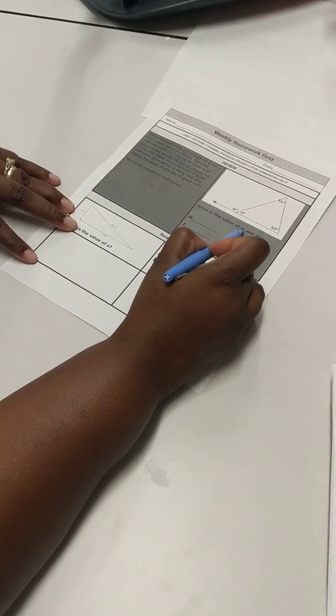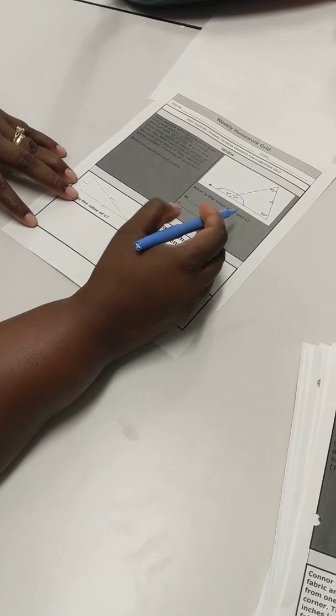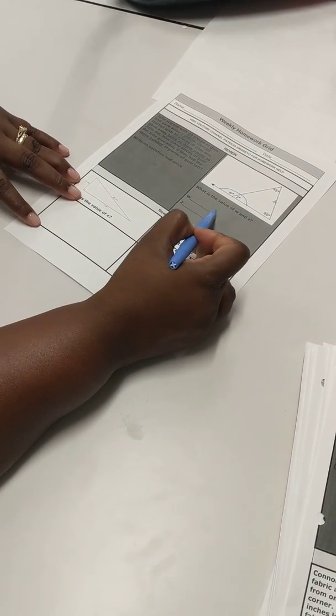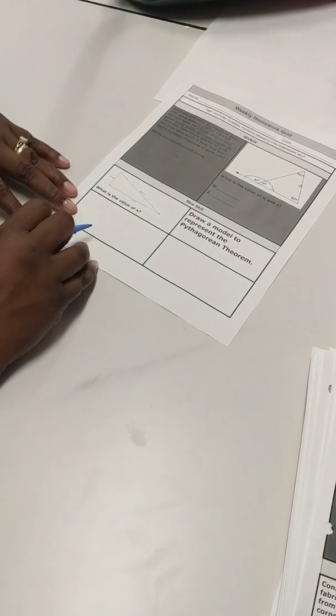What is the value of W and Z? I know these are supplementary angles, they have to equal 180. If I add these two, it will equal W, and then that would help me find the value for W and Z.